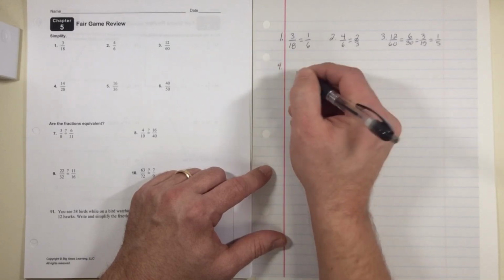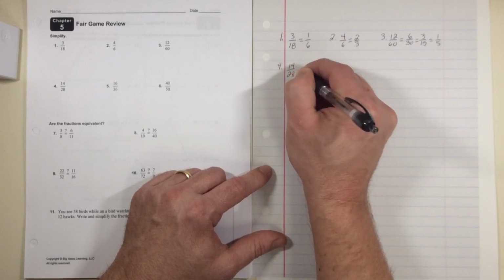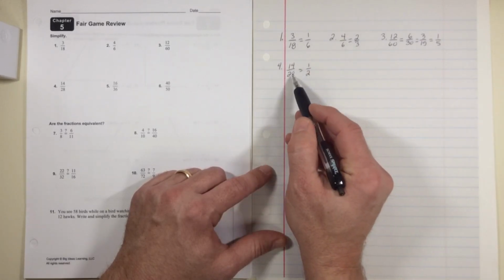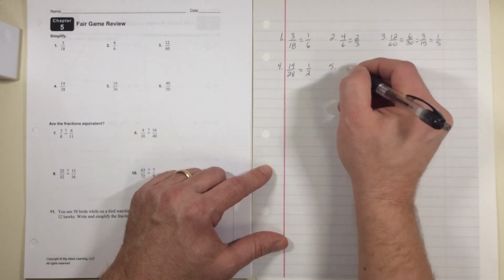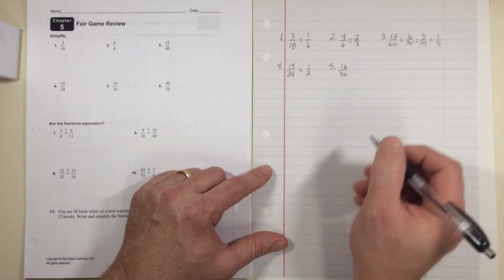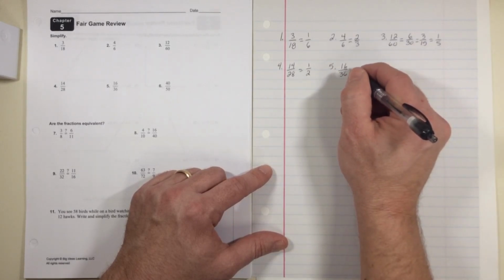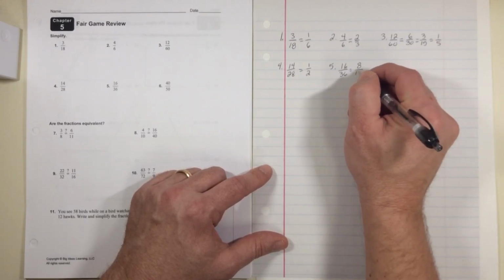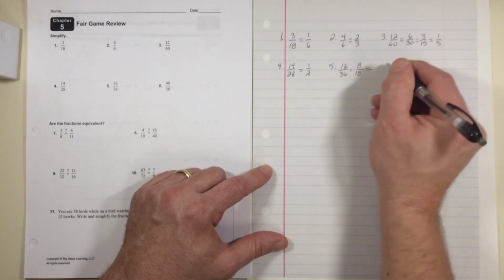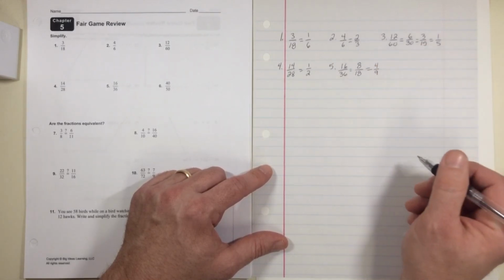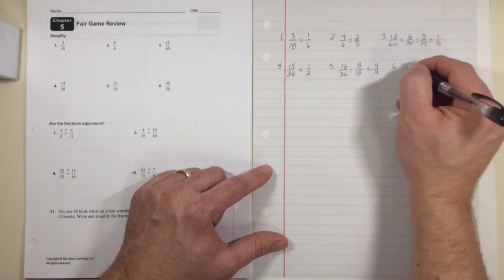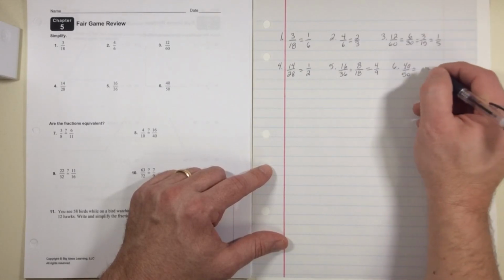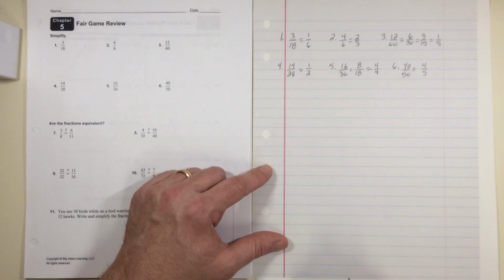Number 4. 14 over 28. Well, I know 14 and 14 is 28, so this is 1/2, dividing top and bottom by 14. Number 5. 16 over 36. Well, those are both even, so I'm going to chop them both in half, and I get 8 over, and 18 and 18 is how I get 36. Hey, they're both still even, so I chop them in half again, and I get 4 over 9. Number 6, 40 over 50. I see they both end in a 0, which means I can divide them both by 10, and I get 4 over 5.